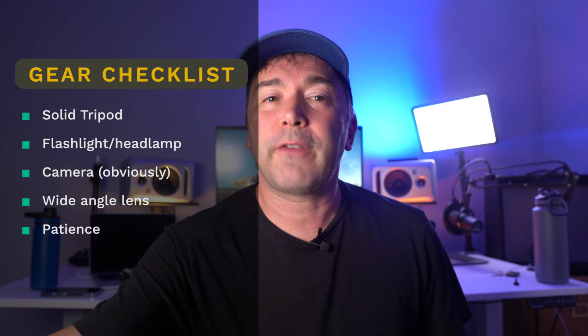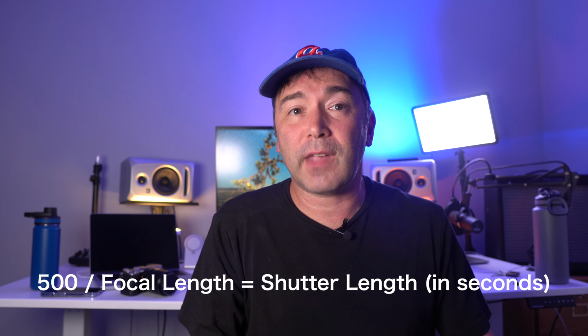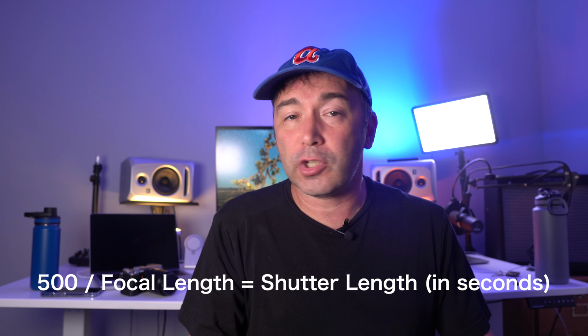To dial in your exposure, you'll use the 500 rule. This rule attempts to give you your shutter speed by dividing your lens focal length into 500. For example, 500 divided by a 20mm lens on full frame gives you 25 seconds, which is what you will use for your shutter speed.